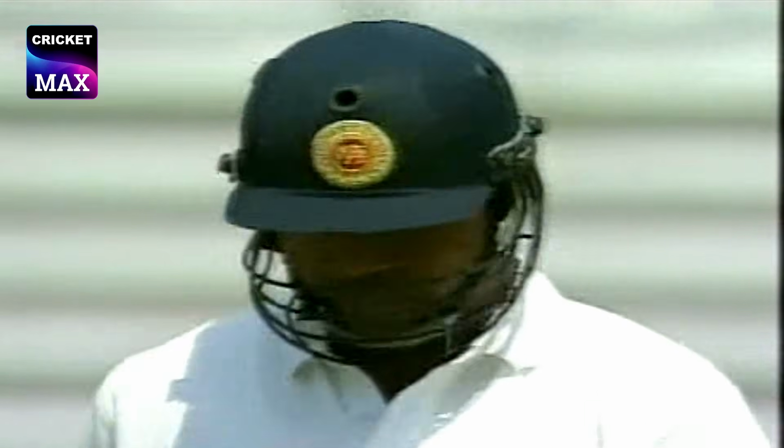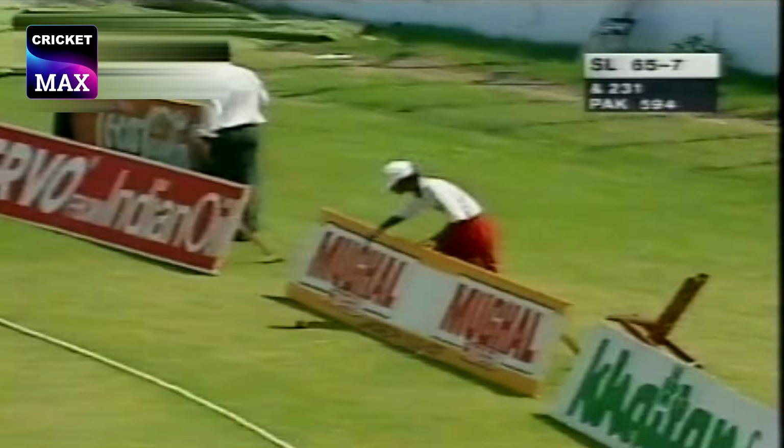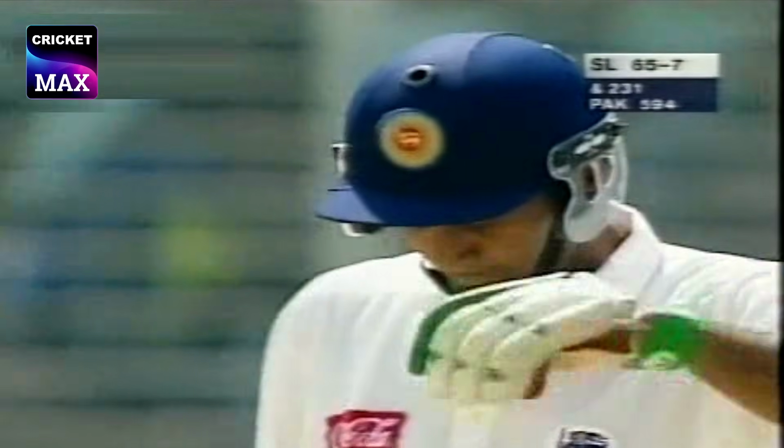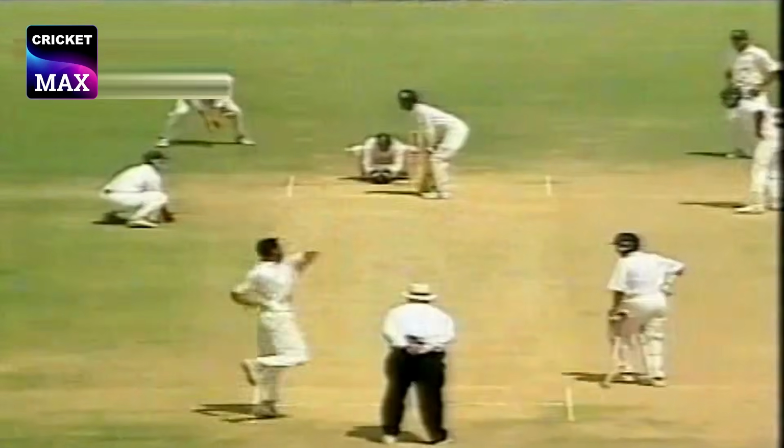A very good shot from Kalu Vidarna. And that one uppishly played through the offside field, and it'll go all the way to the boundary for 4. So with all those fielders around the bat, there are obviously a few gaps out there, and he's taken advantage of it. He's still over the wicket. Oh, that's a good shot. Very well played. Straight down the ground and all the way for 4. Well, you don't get many half volleys from Lane. He's been mean today.